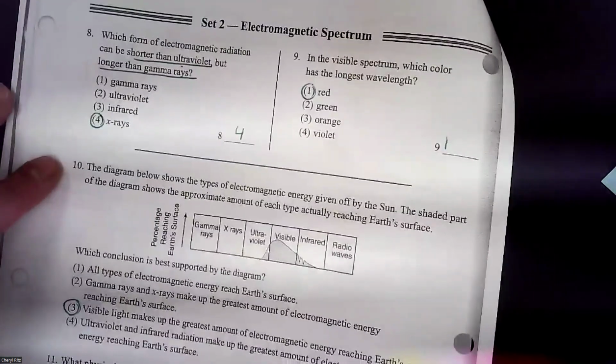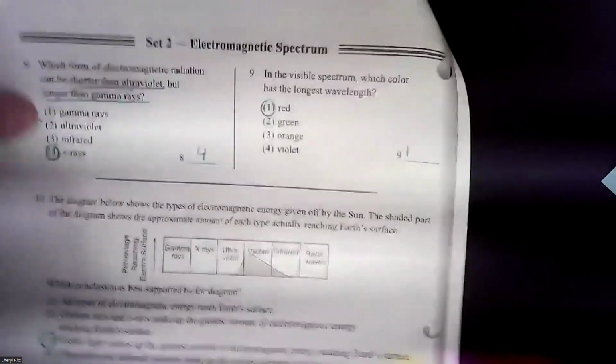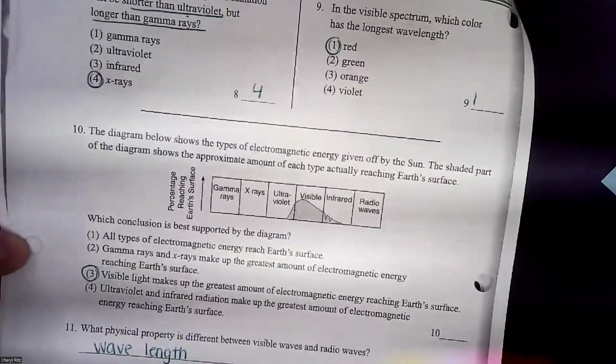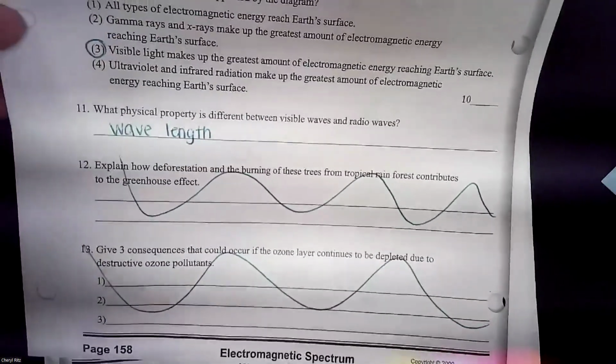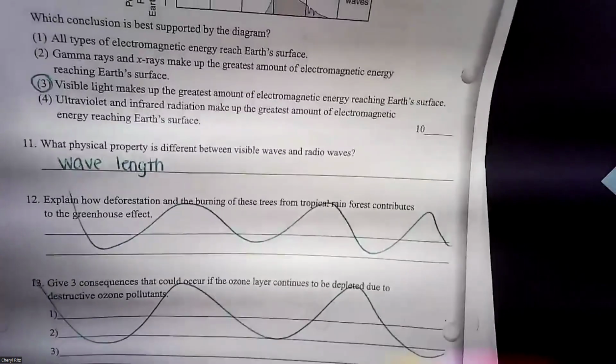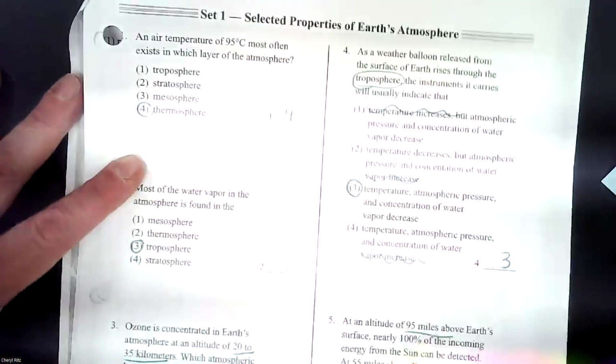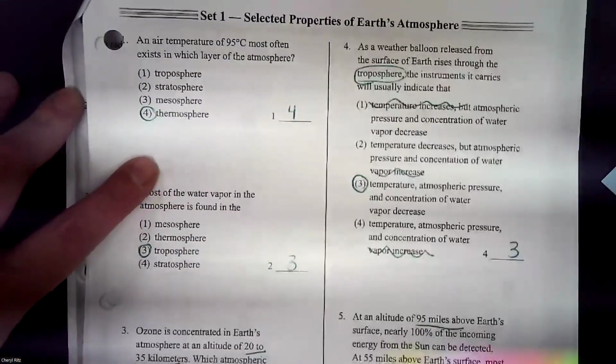On the back though, we got number 8 is 4. Number 9 is 1. Number 10 is 3. 11 is wavelength, and 12 and 13 you could have crossed off. We didn't cover. Yeah, so you didn't have to. We're going to just cover greenhouse effect later this week.